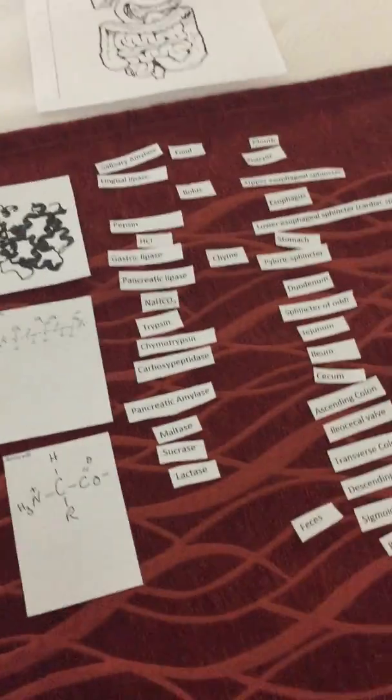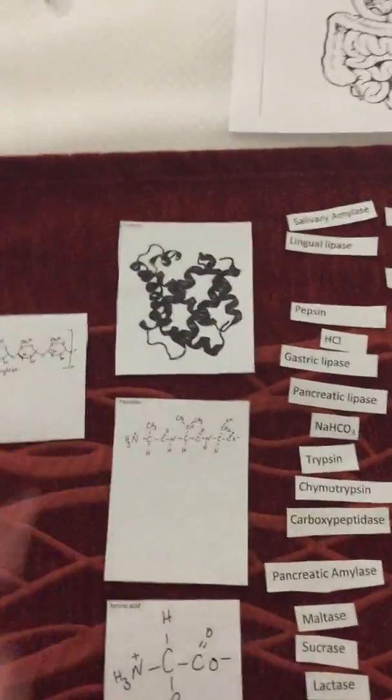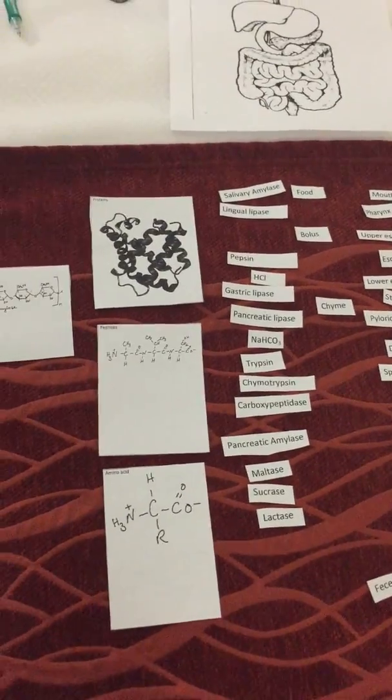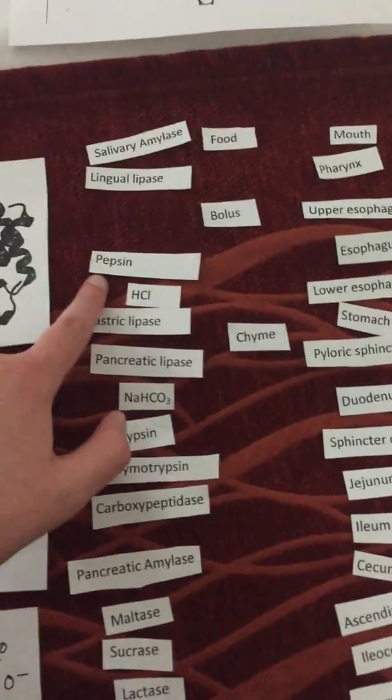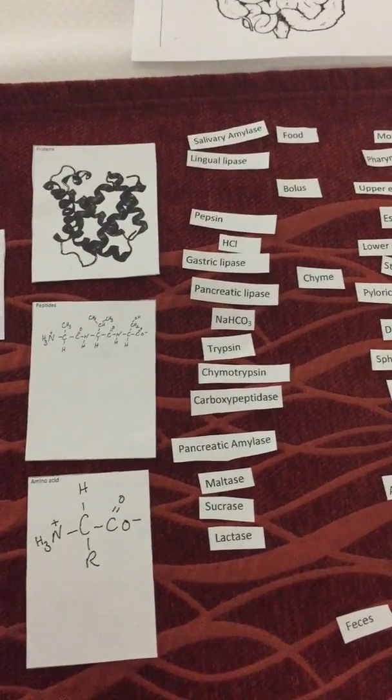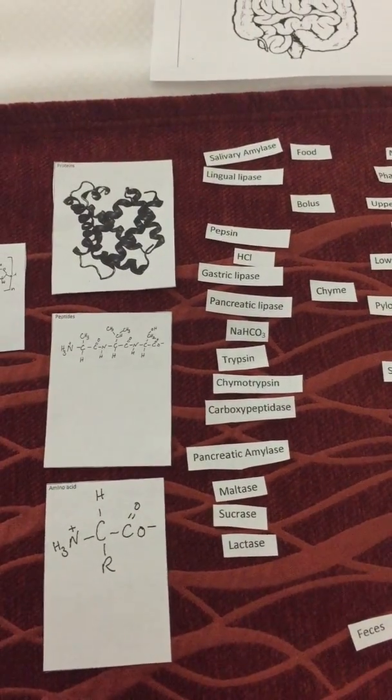Once proteins reach the stomach, the acid and the enzyme pepsin, so there's our pepsin, break down the proteins into smaller peptides.